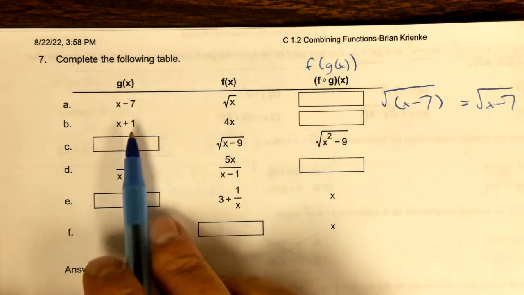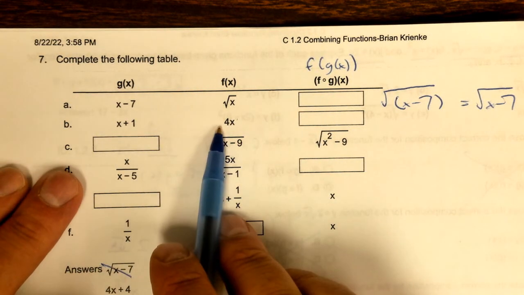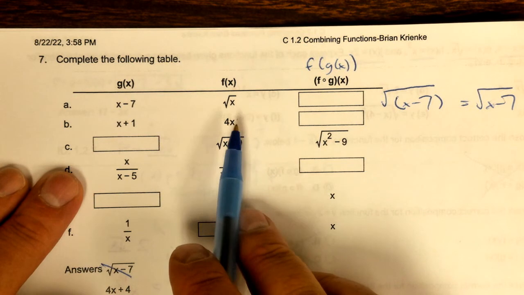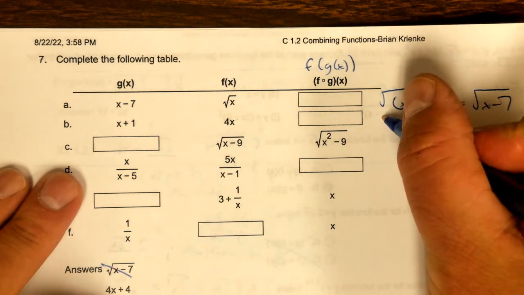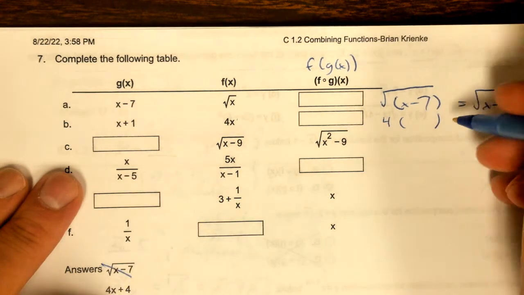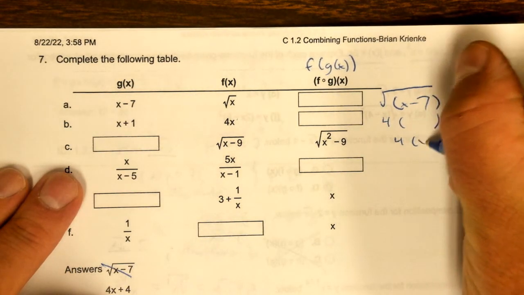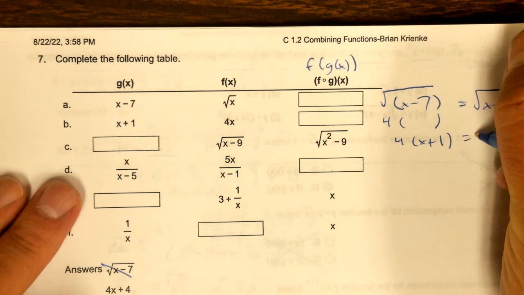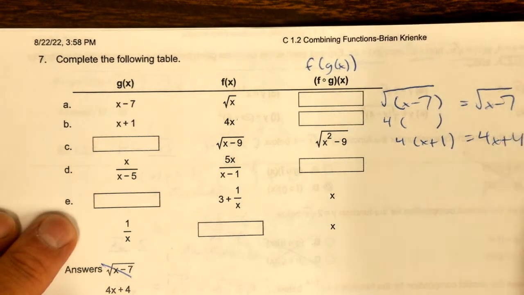Okay, now on this one, you start with the 4x, so it's 4 times something, and then you put the x plus 1 in there, and so that turns into 4x plus 4.